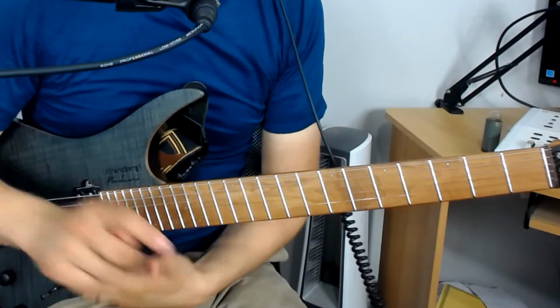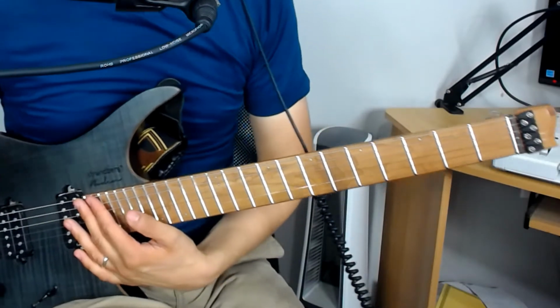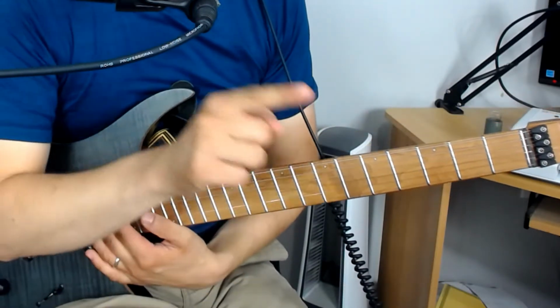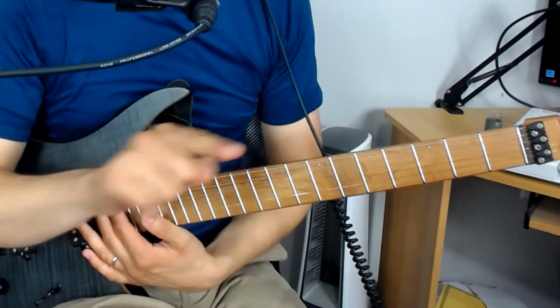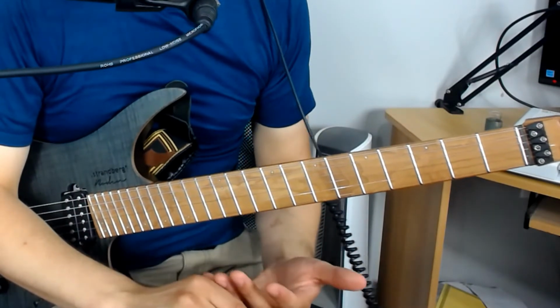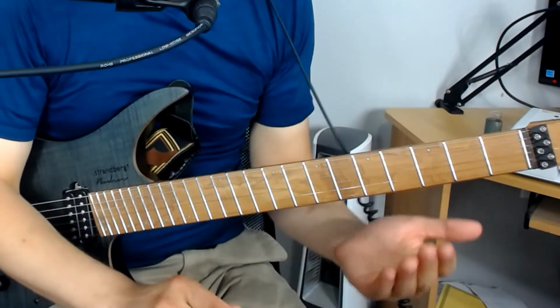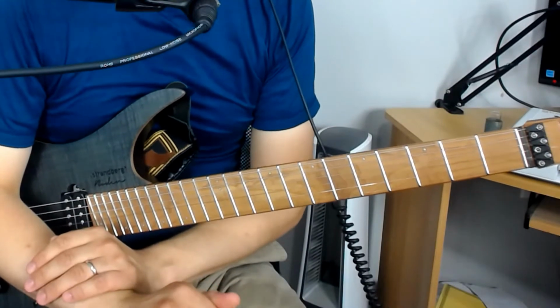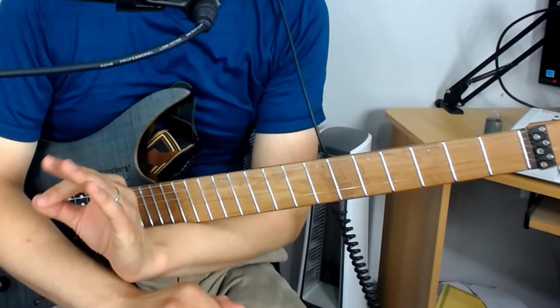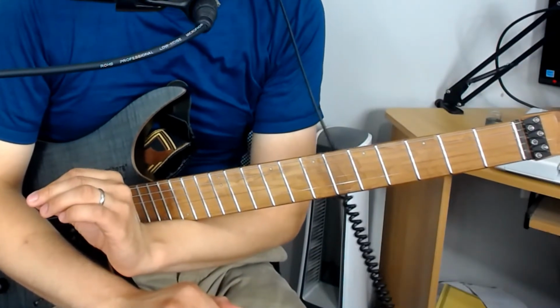So think of the scale more like a circle, rather than just a straight line. You can actually start from any point in that scale. As long as you pass through all the same notes, it's still going to be the same scale. Everybody with me there? Clear as mud?